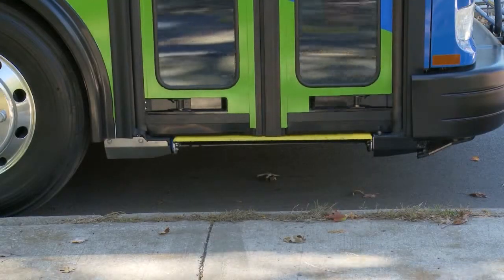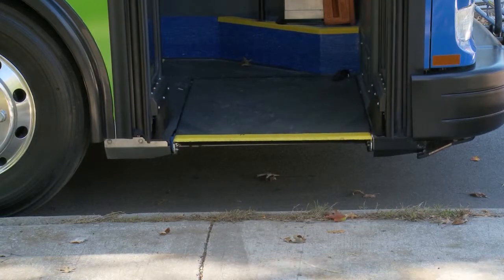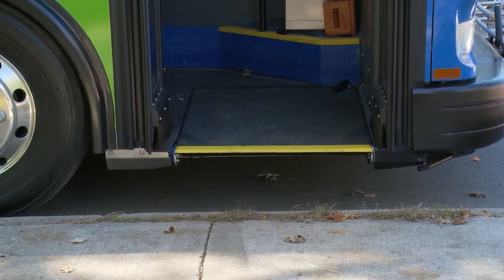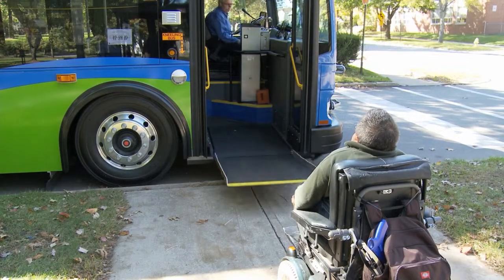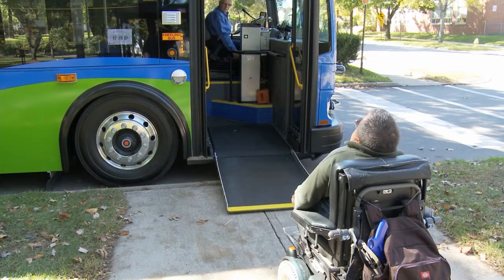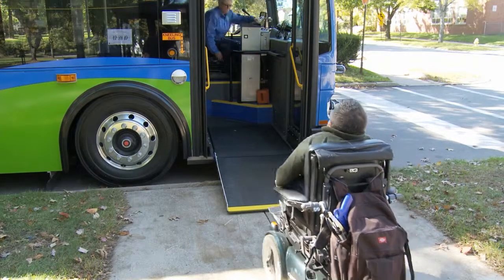If a passenger is elderly or has a disability, the bus will lower the entrance door to make boarding easier. A ramp will be lowered for passengers in a wheelchair. The passenger can then board the bus in the wheelchair, and the driver will help secure it in the bus.